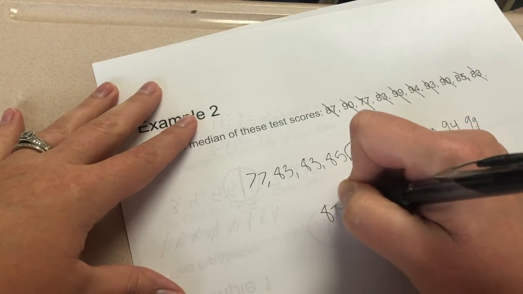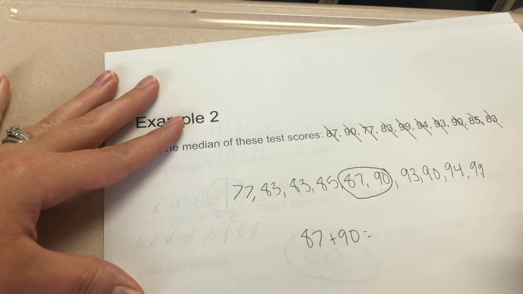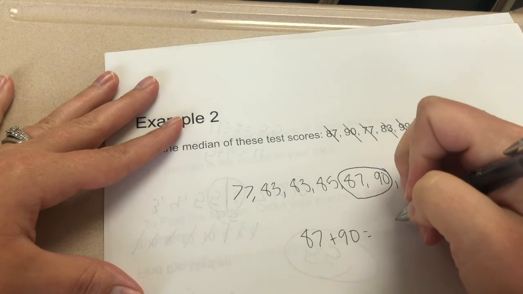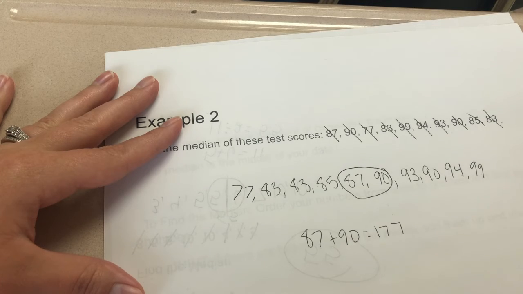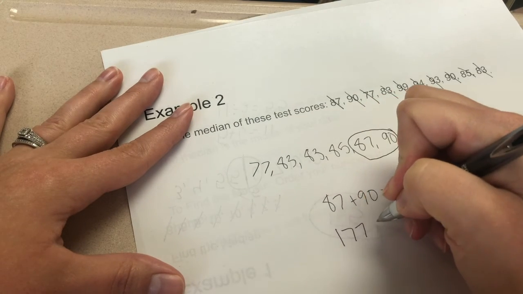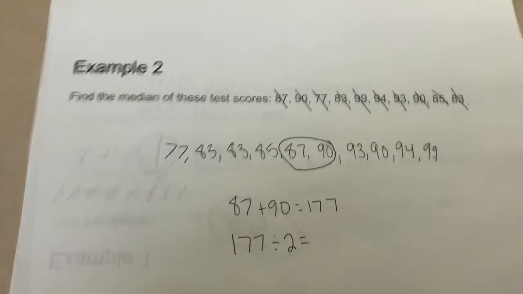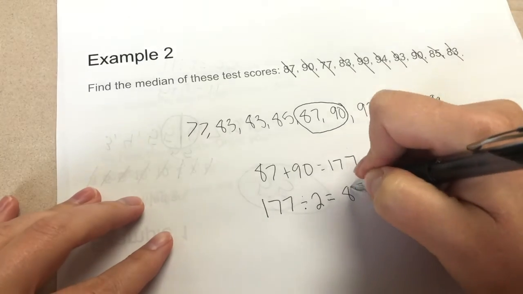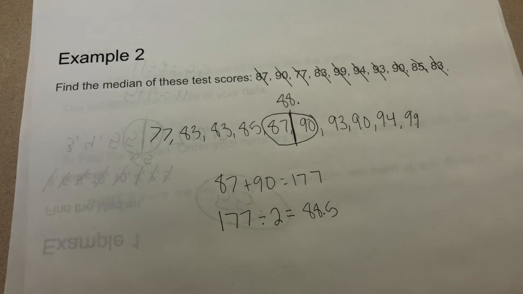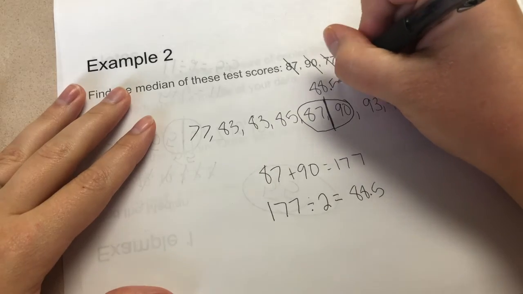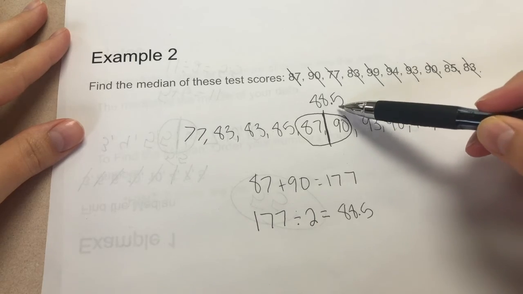So first I'm going to have to add them. So 87 plus 90 is 177. And then we're going to have to take 177 and divide it by 2. And that's 88.5, or 88 and 5/10. Okay, so our median is 88 and 5/10. So even though it is not a data point, that still is the middle or the center of our data.